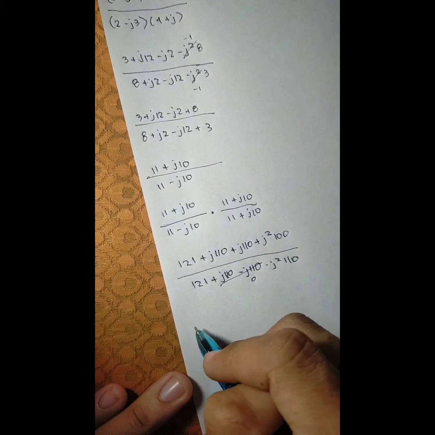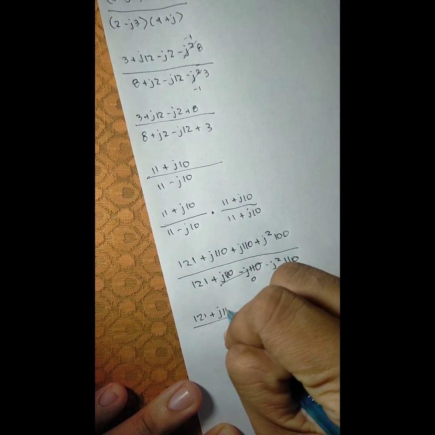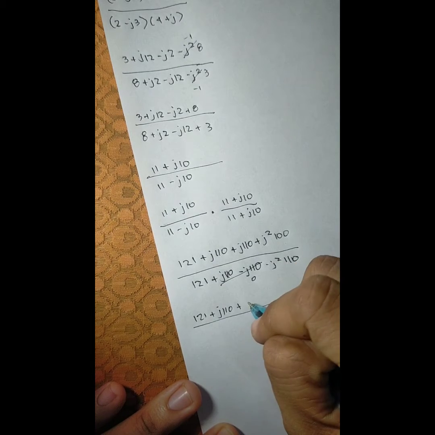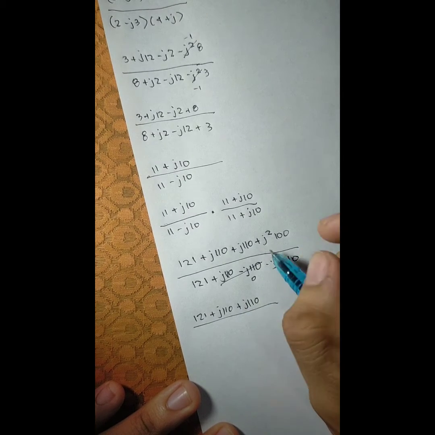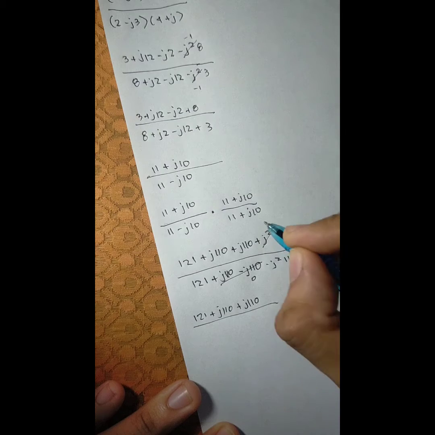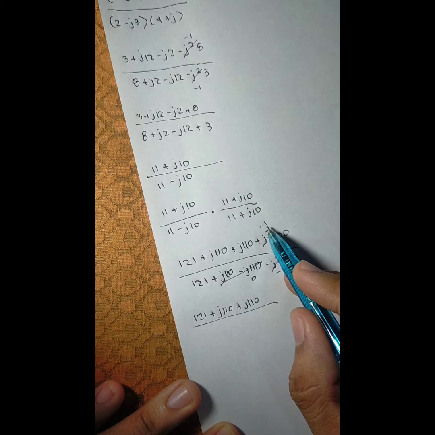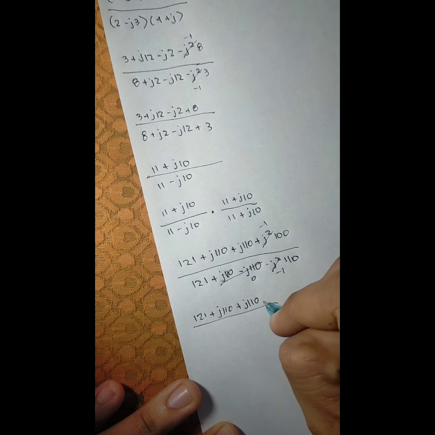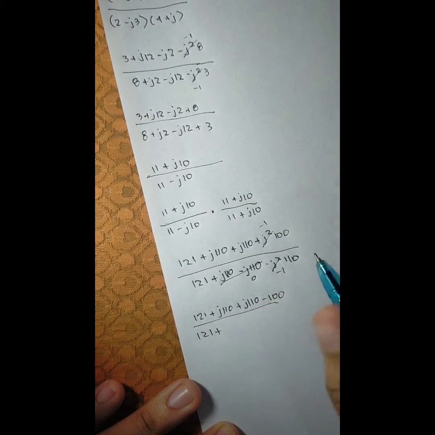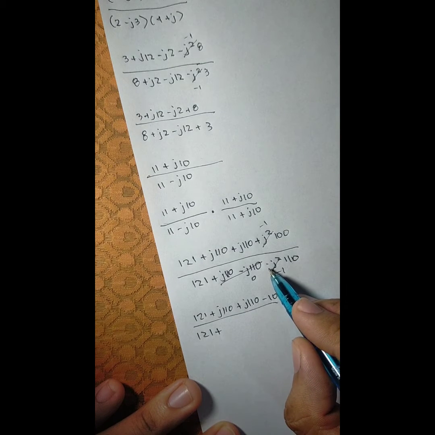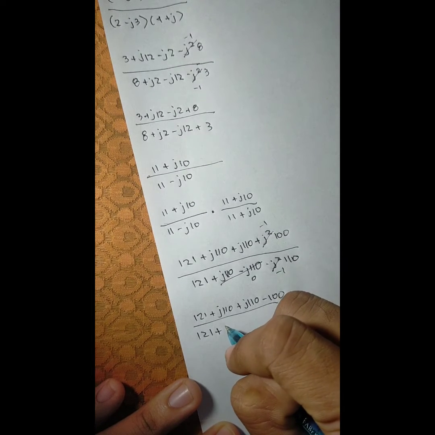So we had 121 plus j110 plus j110, and j squared is equivalent to negative 1. Positive times negative 1 equals negative times 100 equals negative 100. 121 plus negative times negative equals positive times 110 equals positive 110.